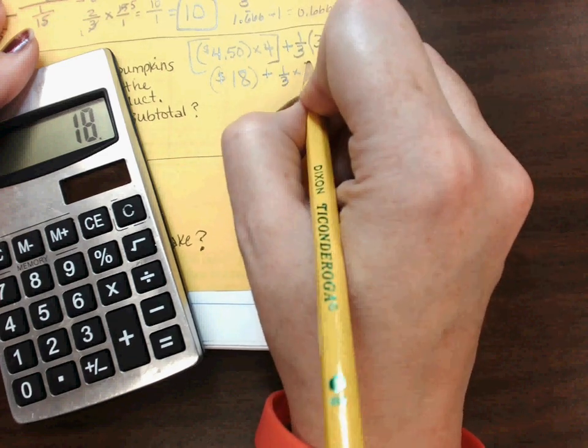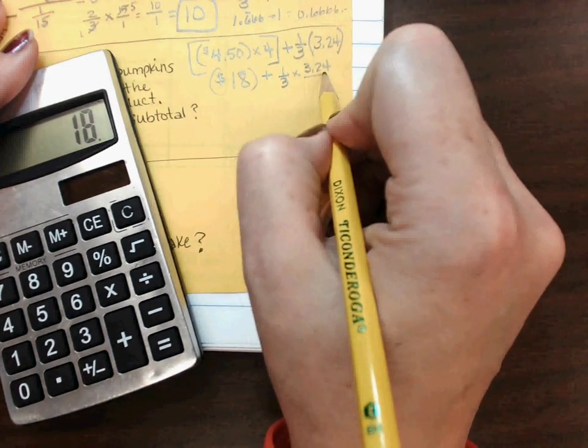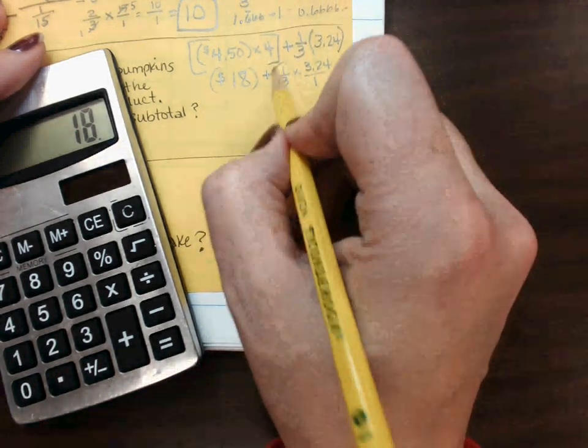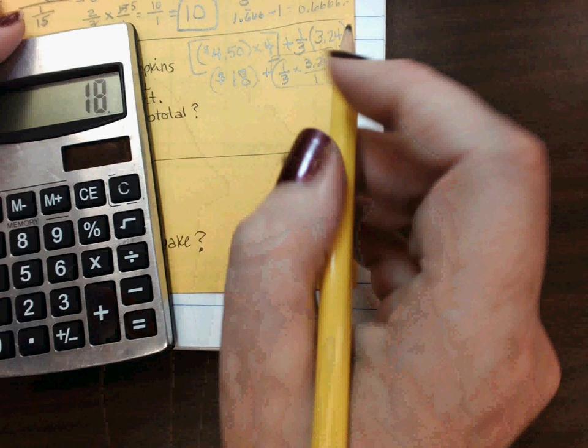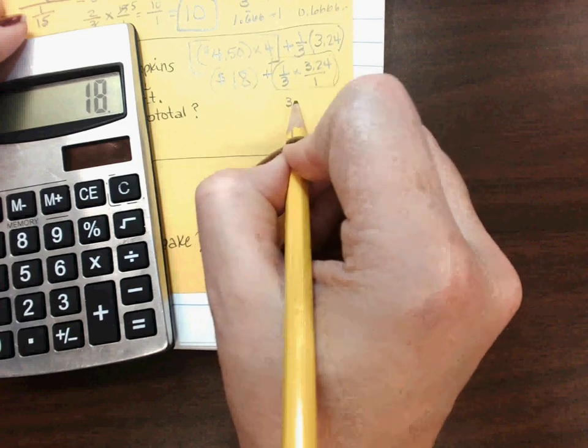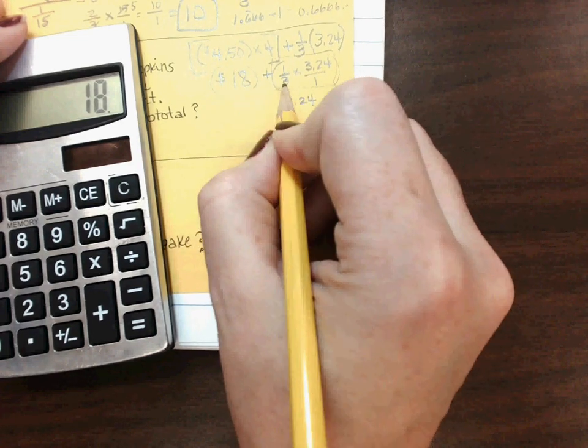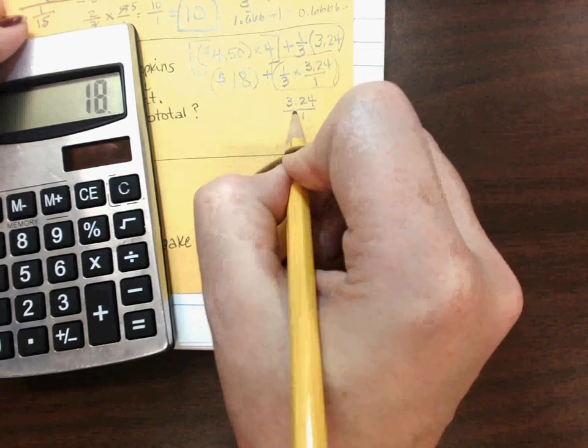1/3, this means times, right? Number next to the parentheses, $3.24 a pound, which is the same as like that. I'm going to do this step next. 1 times 3.24 is 3.24. 3 times 1 is 3.